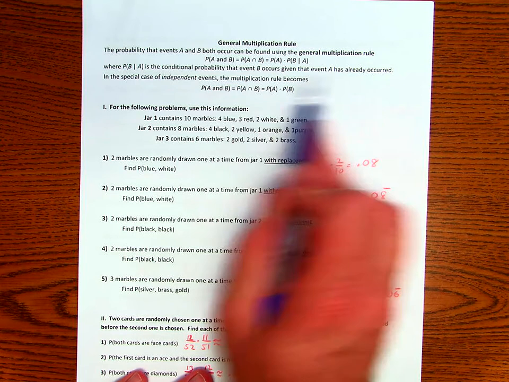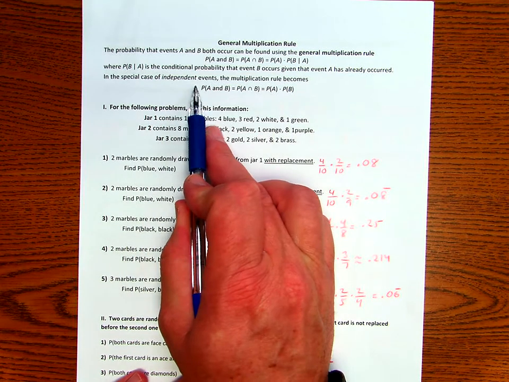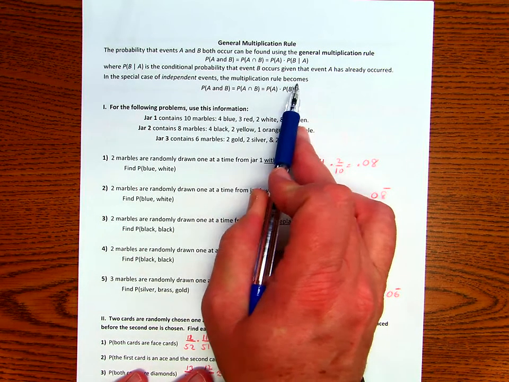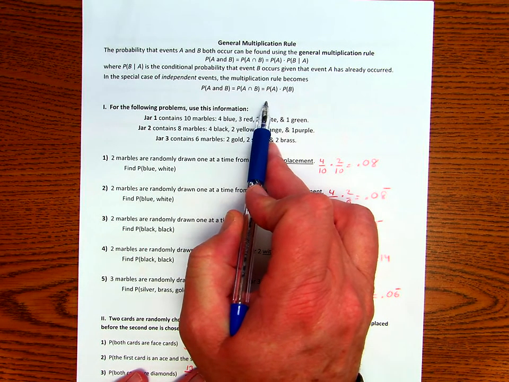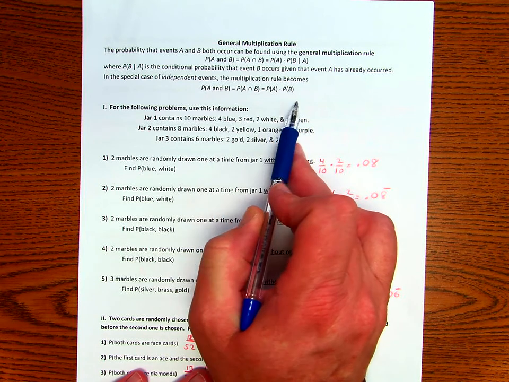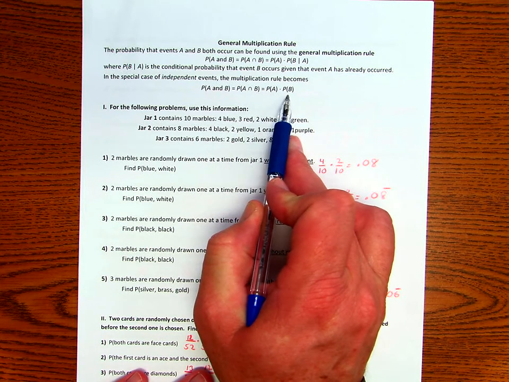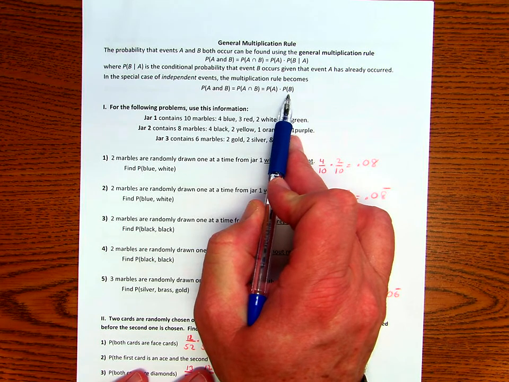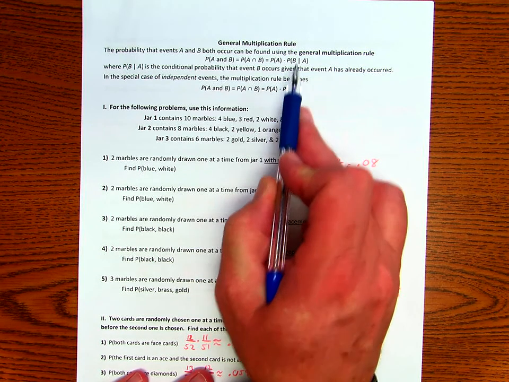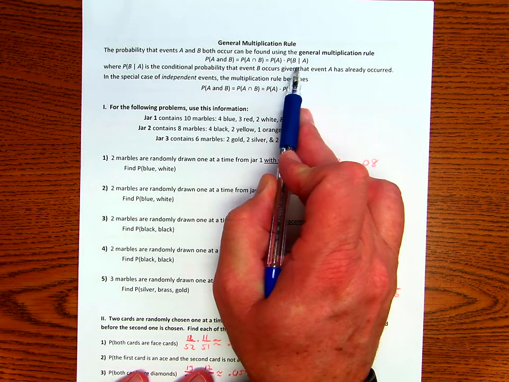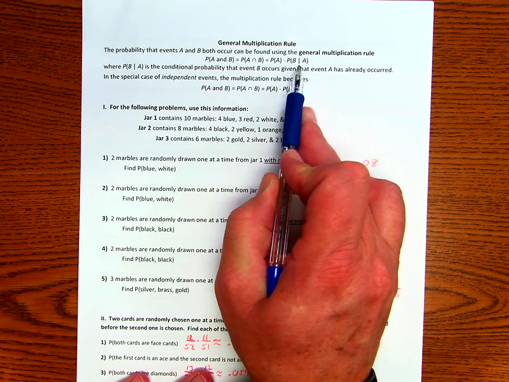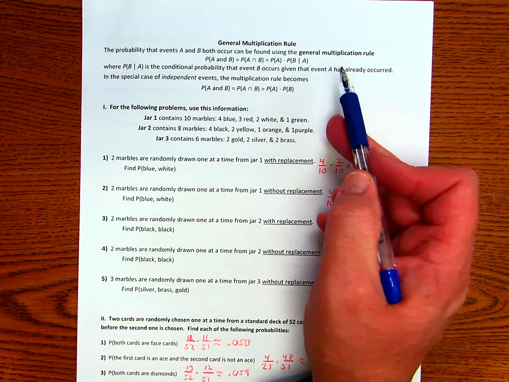has already occurred. In the special case of independent events, the multiplication rule becomes, so if they're independent events, meaning the first thing has no impact on the second thing, you're simply multiplying the two things together. If the first thing has an impact on the second thing, they're not independent, then you have to take into account that conditional probability that the first thing already occurred.